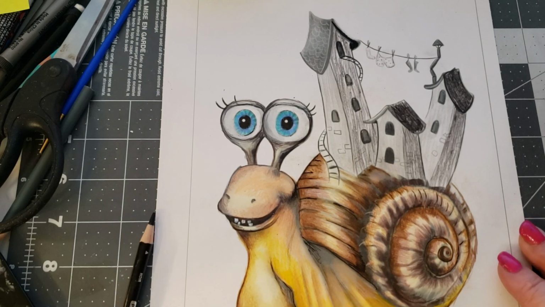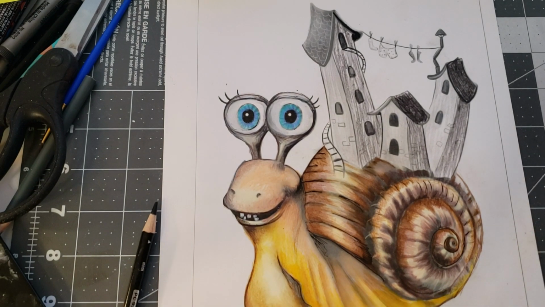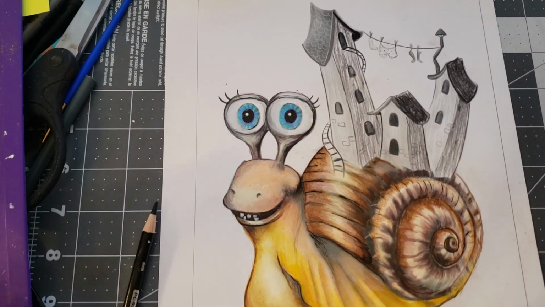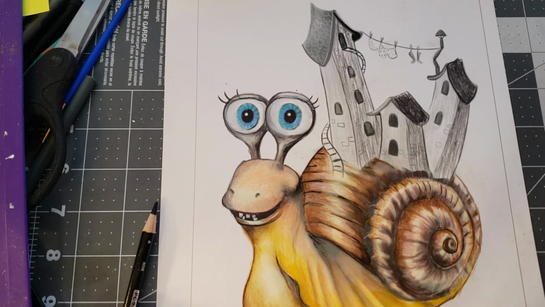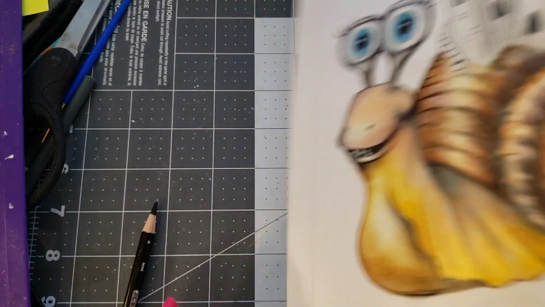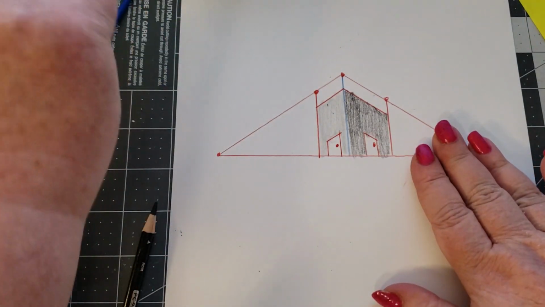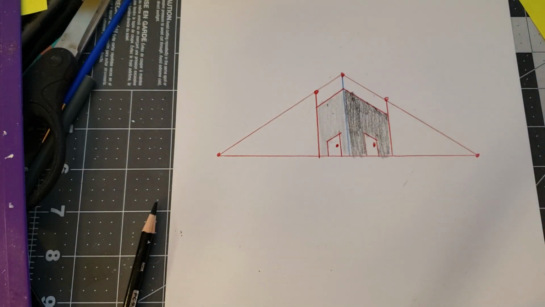Okay? Now, this is the first of the perspective lessons. This is very rudimentary. If you understand it, great. If not, go practice it. Take a ruler out. Go do some houses. Now, you can get real fancy on it also. Play with different points.